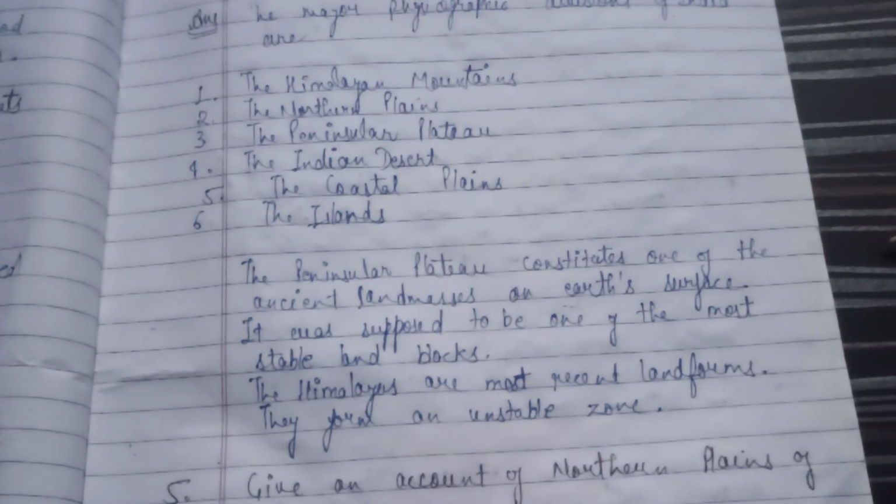The peninsular plateau consists one of the ancient land masses on Earth's surface. It was supposed to be one of the most stable land blocks. The Himalayas are more recent landforms. They form an unstable zone.